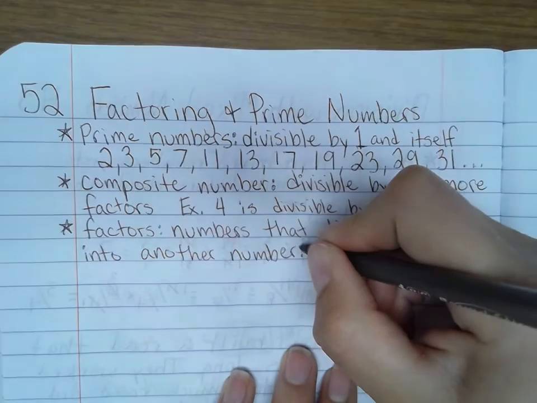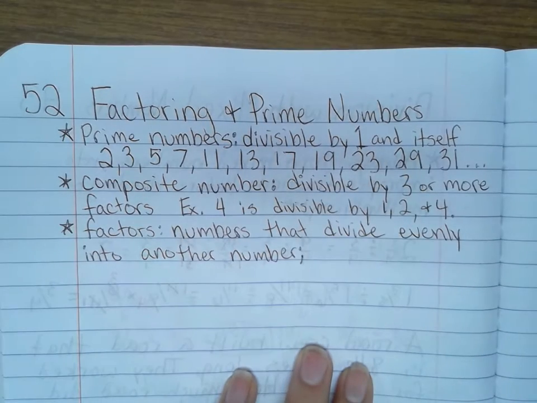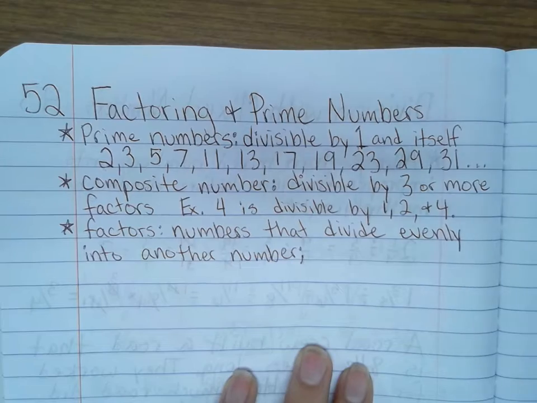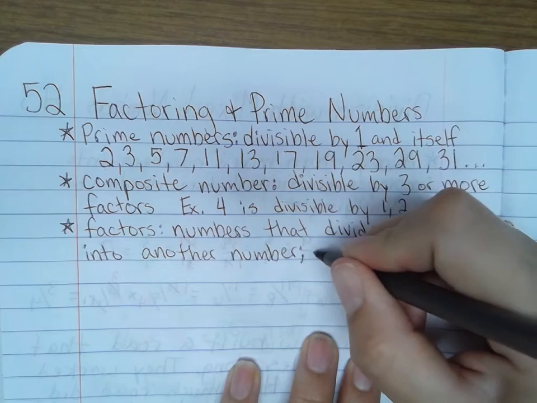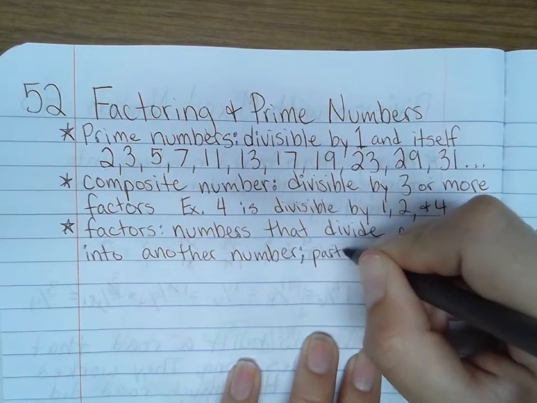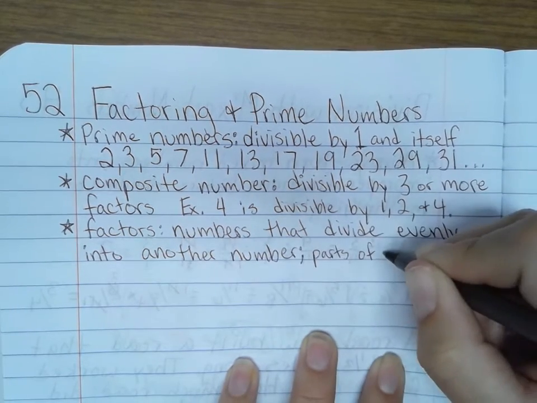Also, remember that factors are also parts of a multiplication problem, but that would make sense. Like 3 times 5 gives you 15. Well, 15 is divisible by 3 and by 5. So I'm going to write parts of multiplication here also.